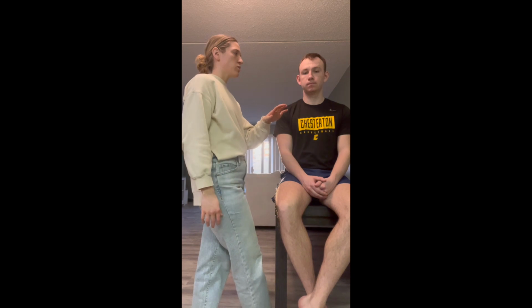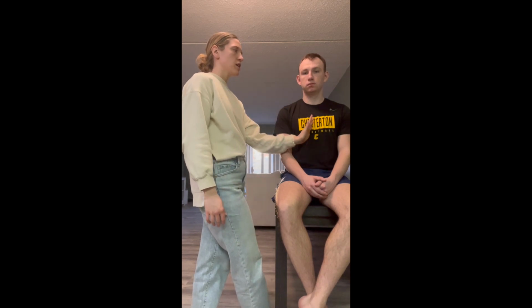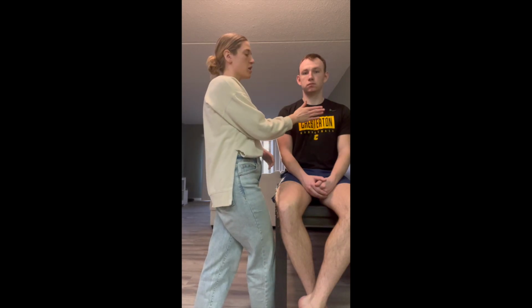I would say S1 was heard louder at the lower sternal border, and S2 was heard higher at the upper sternal border, which is normal.